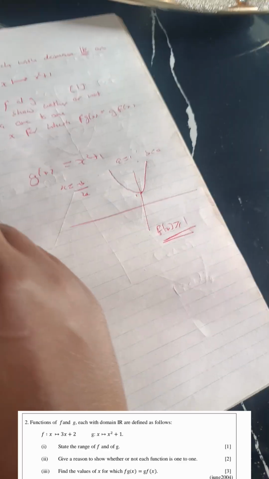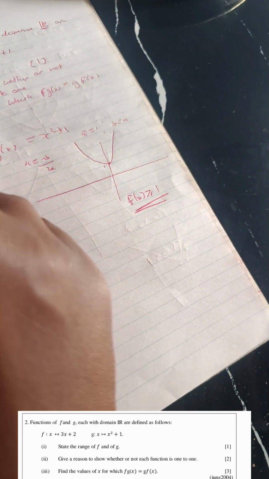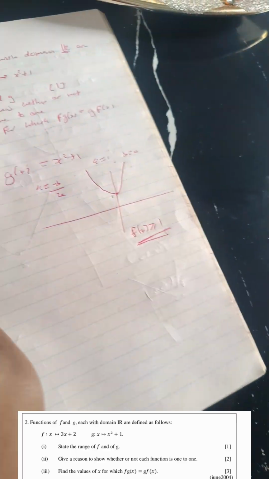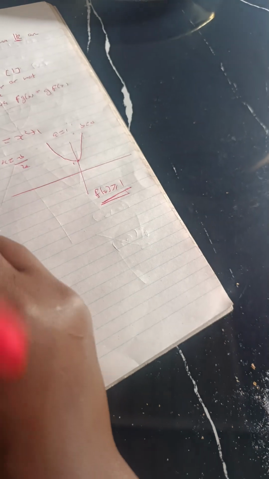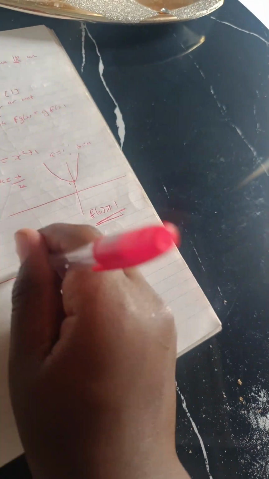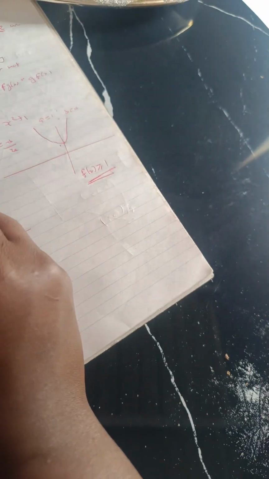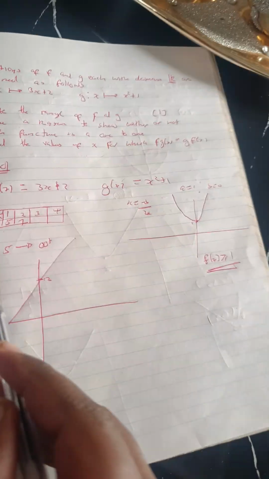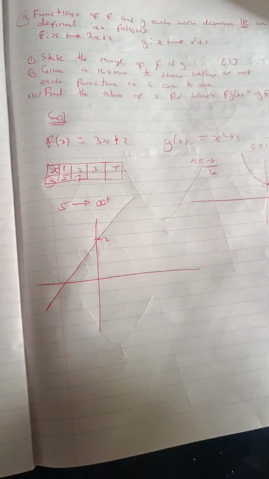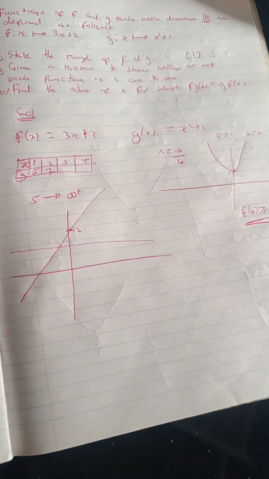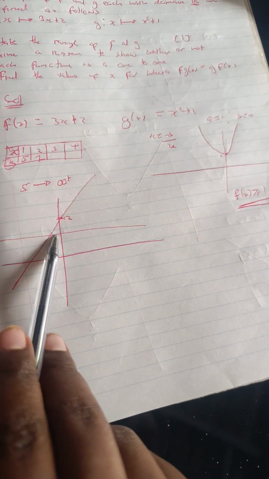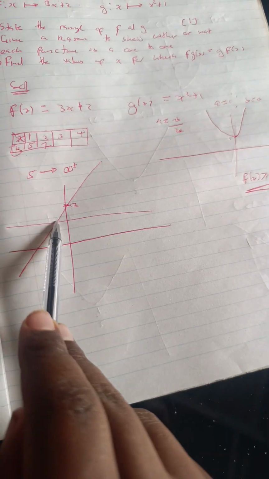So the second one: give a reason to show whether or not each function is a one-to-one function. If you sketch the graph of this one, it will end up something like this. This is the graph which is cutting at 2 here. Then the other one is this one. So we use the horizontal line method. When you draw a horizontal line and it cuts at one point, it shows that it's a one-to-one function. So this one is a one-to-one function.